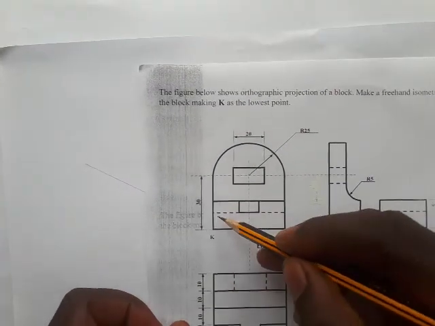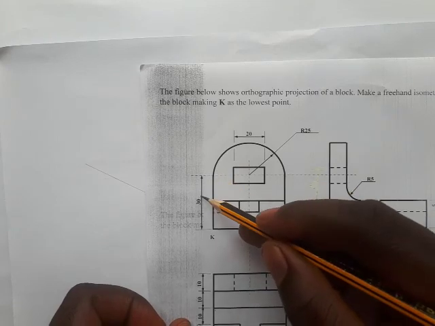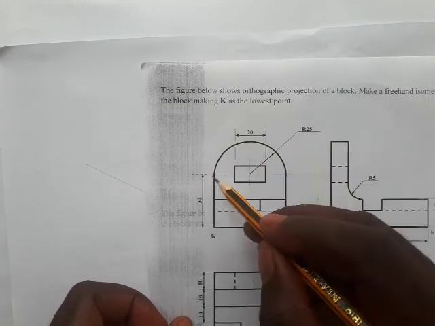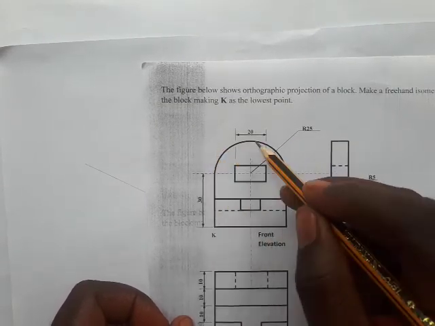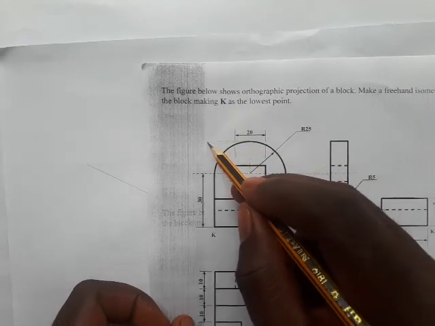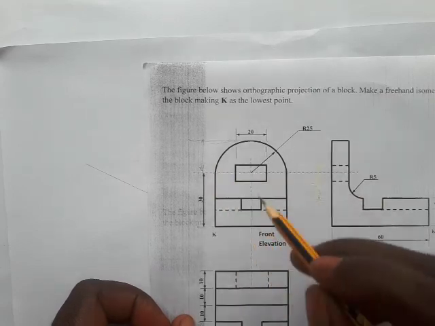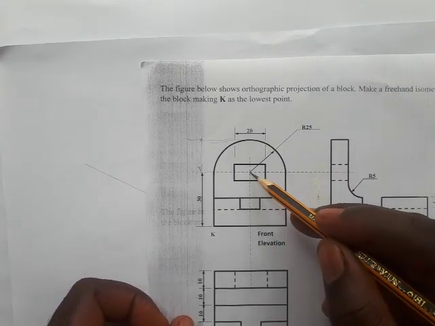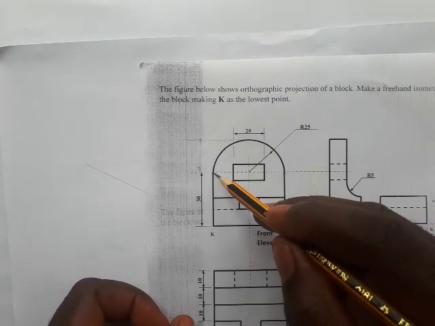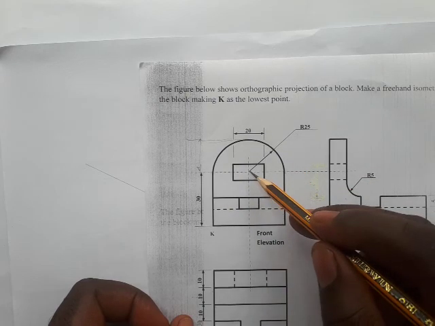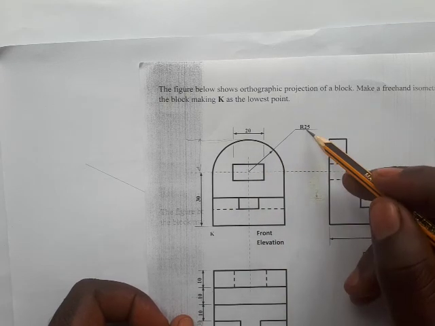Now, how do we get the total height? From here to this very point is 30. Now you need the distance from here to this top. How do you get it? This is an arc, and the radius is 25.